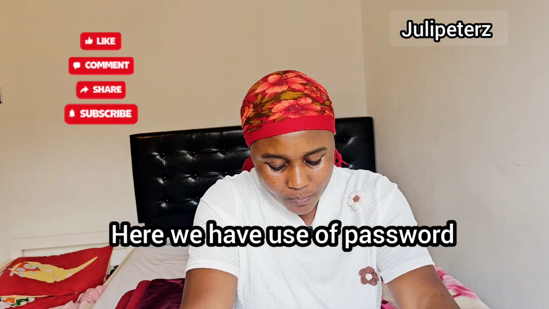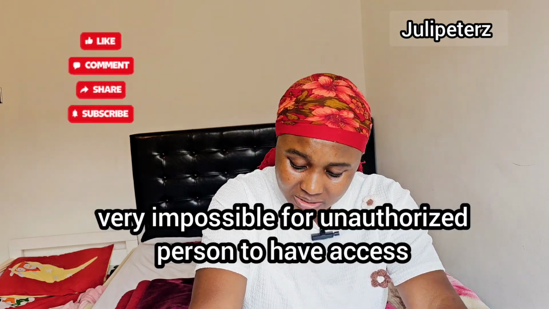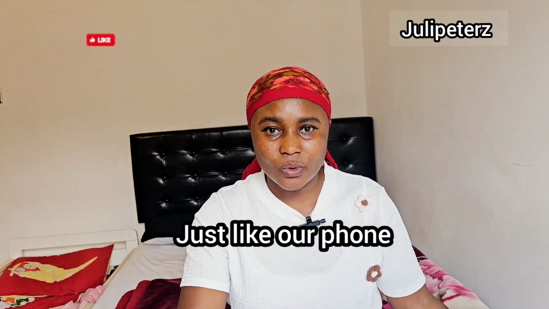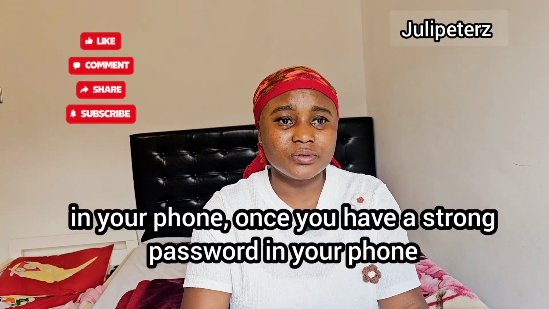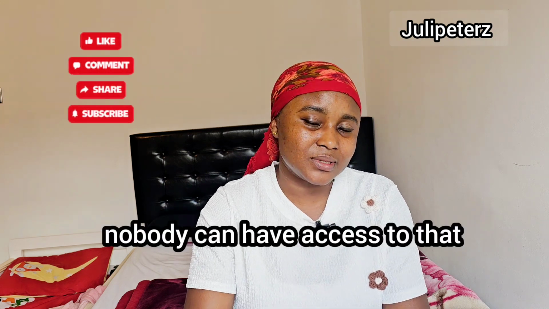Here we have use of password. Using a strong password makes it very, very impossible for an unauthorized person to have access. Just like our phone, once you have a strong password on your phone, nobody can have access to that.